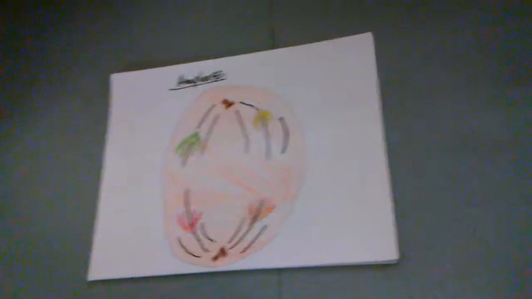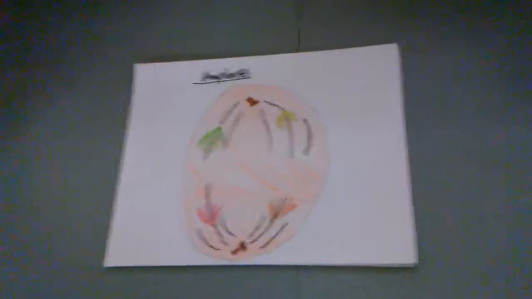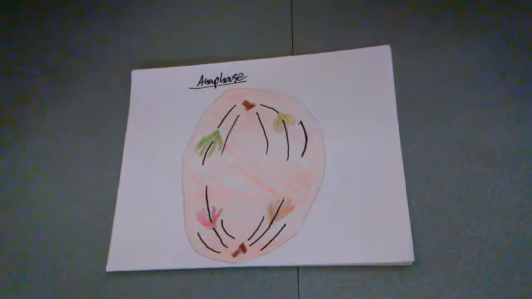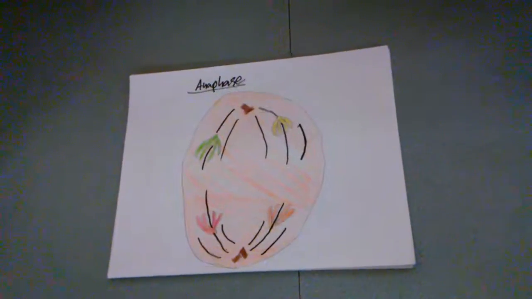The next phase, called anaphase 1, is when the pairing of homologous chromosomes separate from each other and move towards opposite sides of the cell. Sister chromatids remain attached.